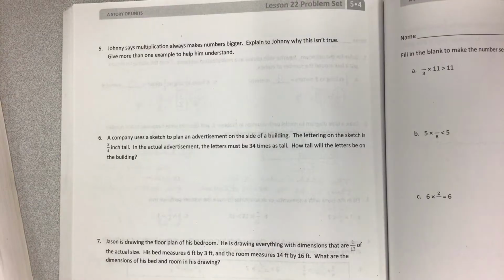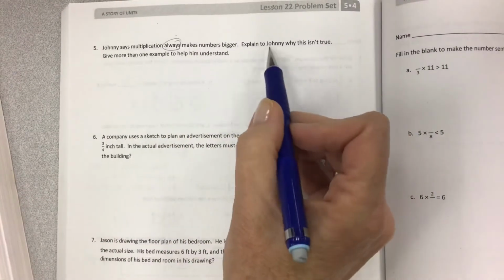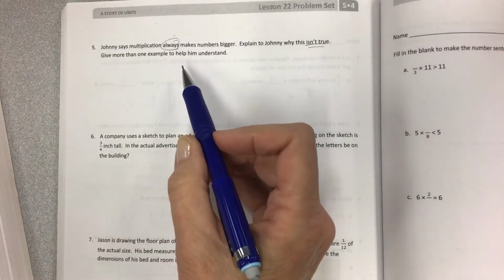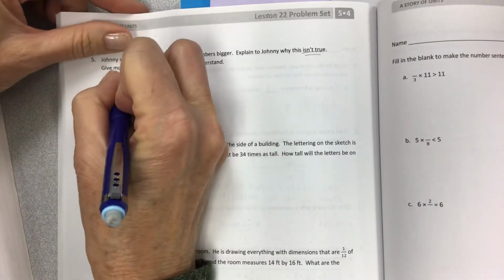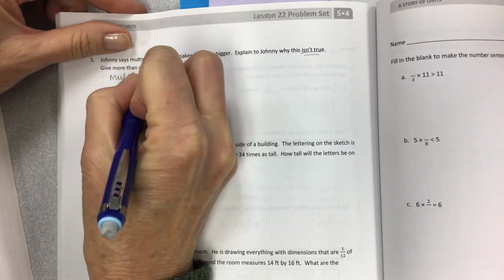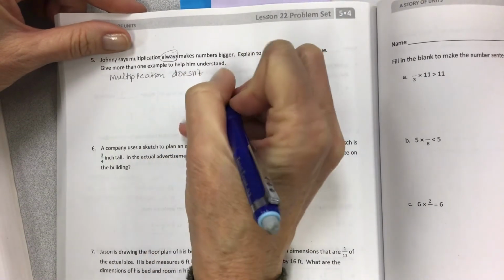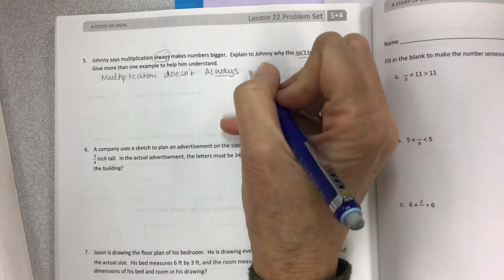Johnny says multiplication always makes numbers bigger. Remember what I said about always in yesterday's video? Watch out for that. Explain to Johnny why this isn't true. Give more than one example to help him understand. So you can start out with just, sorry, Johnny, but not correct today. Multiplication doesn't always, okay, that's the tricky word, make numbers bigger.